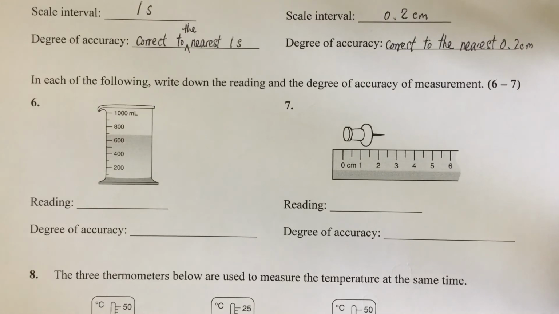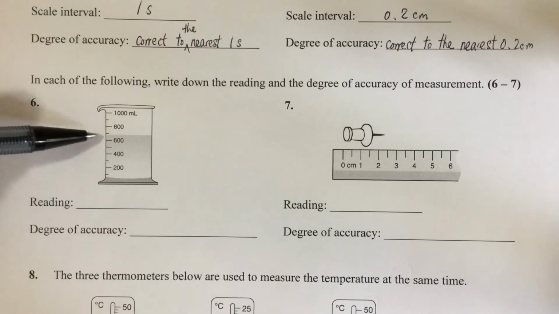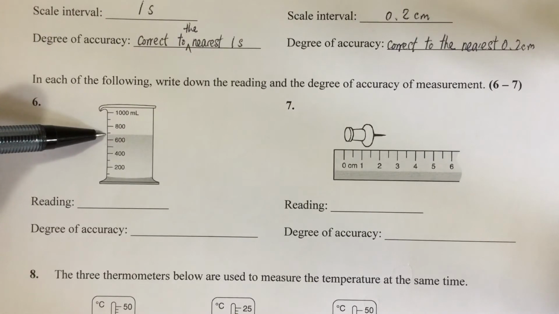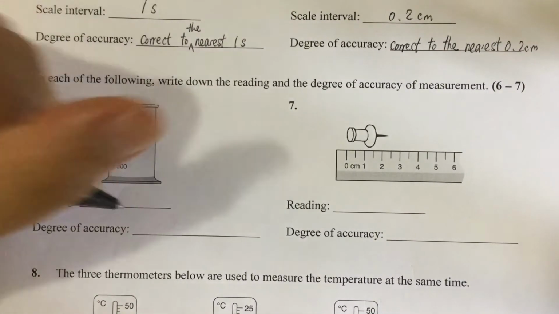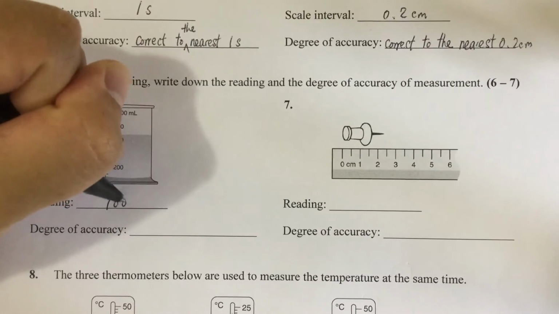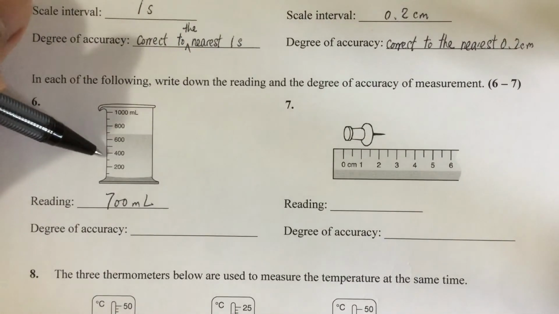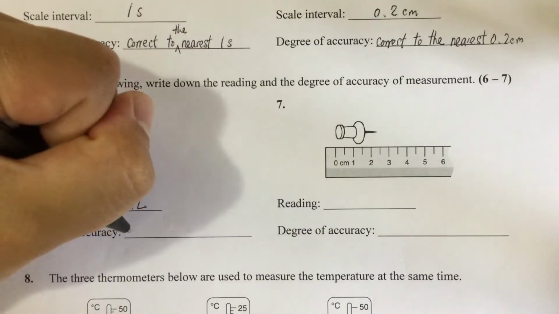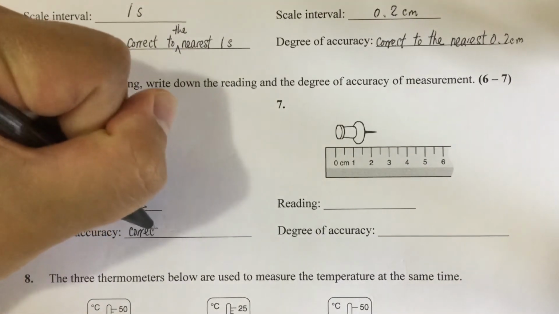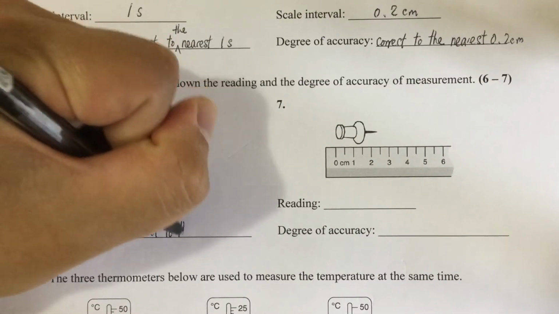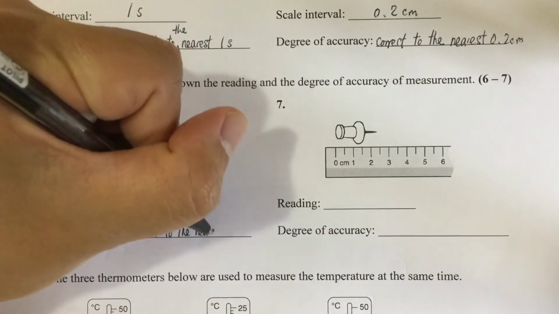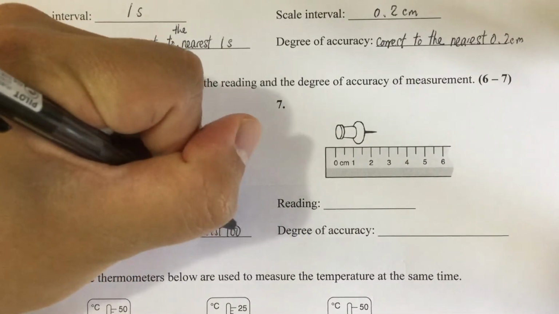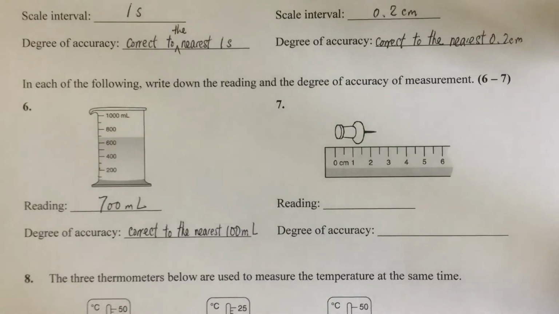Okay, now the answer for question 6, you will see this is 600 and 800. In the middle is 700. It's close to 700, so this one is 700 ml. Every time we can read is only 100, 200, 300, 400, and 500. So that means the degree of accuracy is correct to the nearest 100 ml for this one.